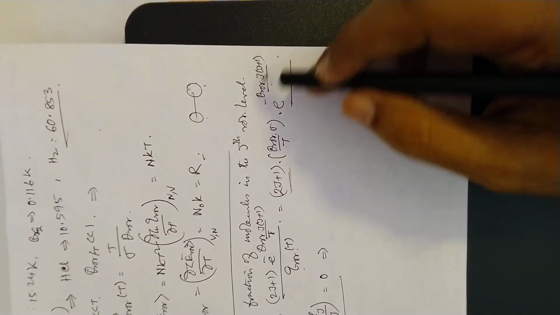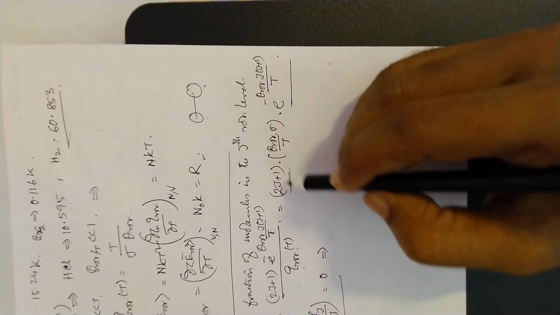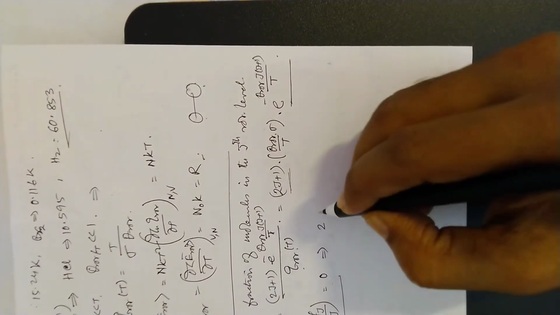If we substitute and differentiate appropriately and put it to 0, that means you differentiate this term, which gives 2.